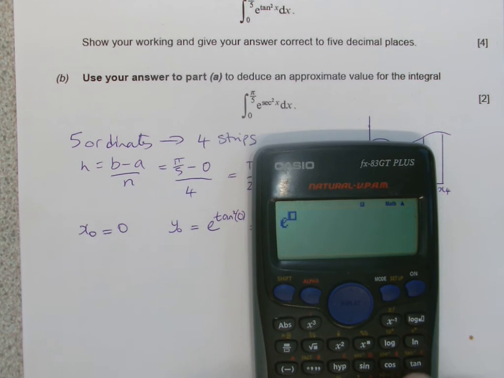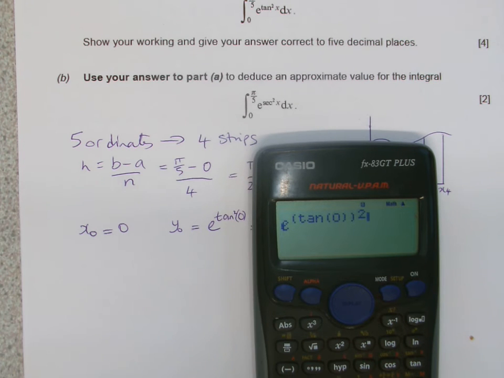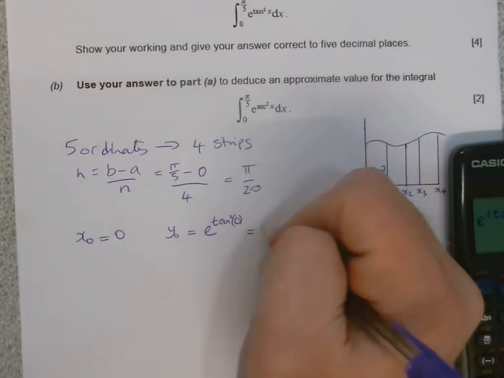And then tan 0. Now I want it to be tan squared, so I need to put a bracket around tan, in order for me to square it, right? That's how I would write out my calculator, and then I'd press equals, and it should give me my answer. There you go, I've got 1 there. So that's equal to 1.